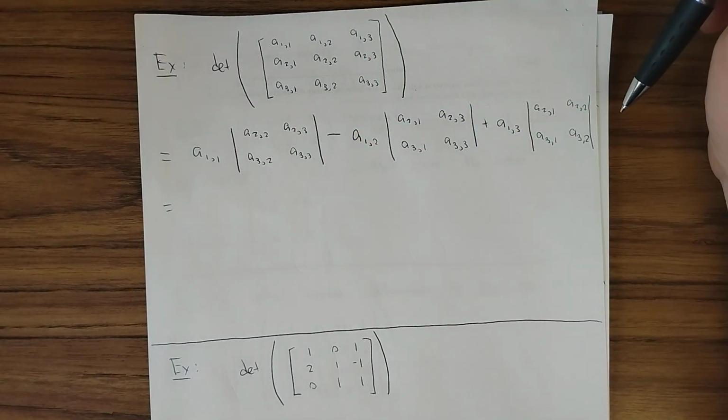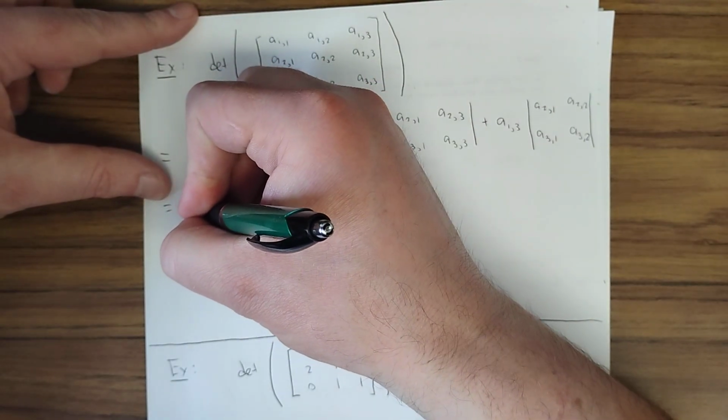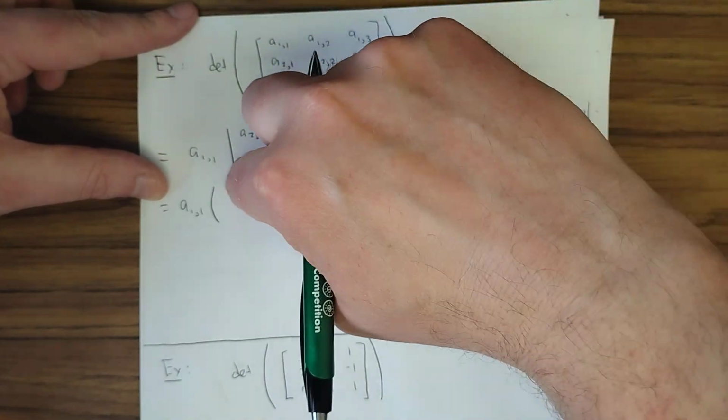And then these are all 2x2s, and I'm just going to use the shortcut that we just figured out for 2x2s. So this determinant, I go bloop, bloop.